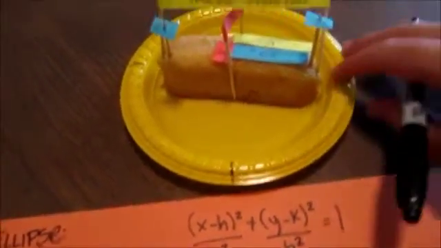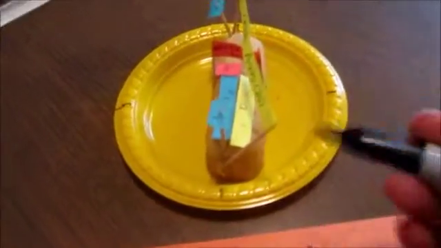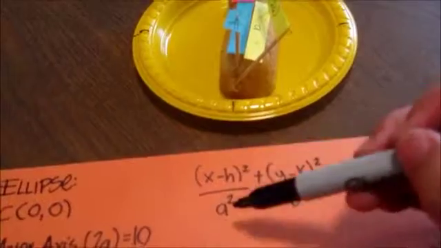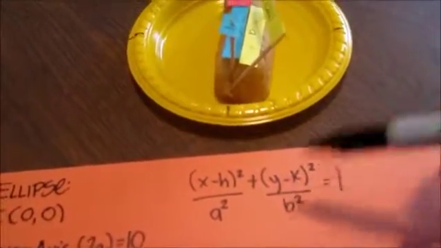If you have a vertical ellipse, then instead of a squared below the x, you need to place it below the y.